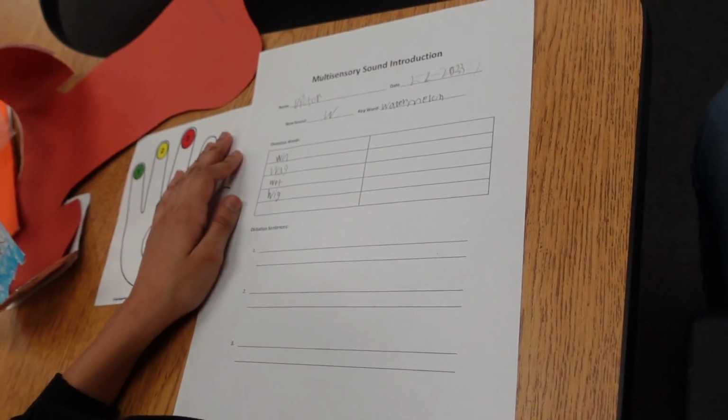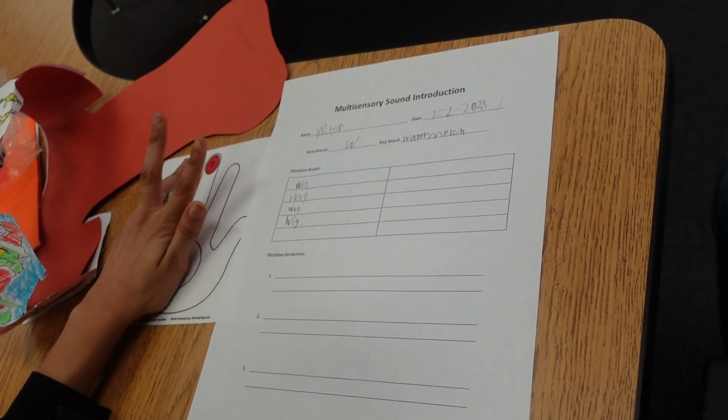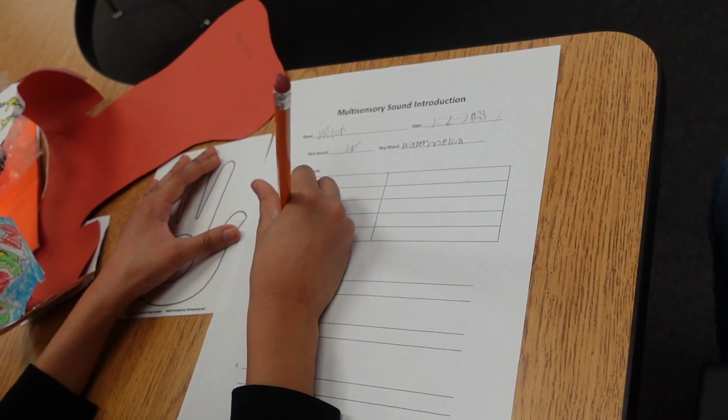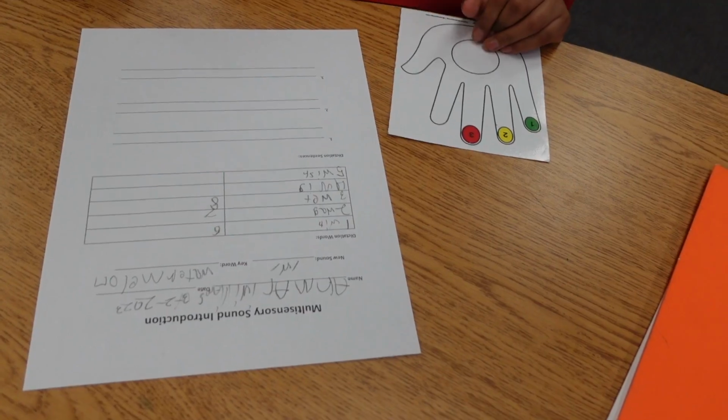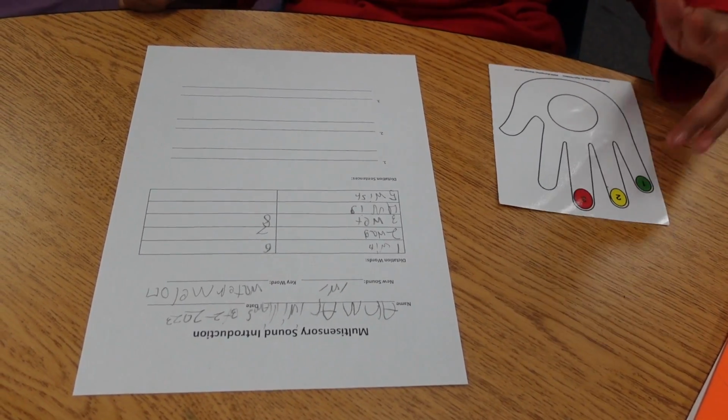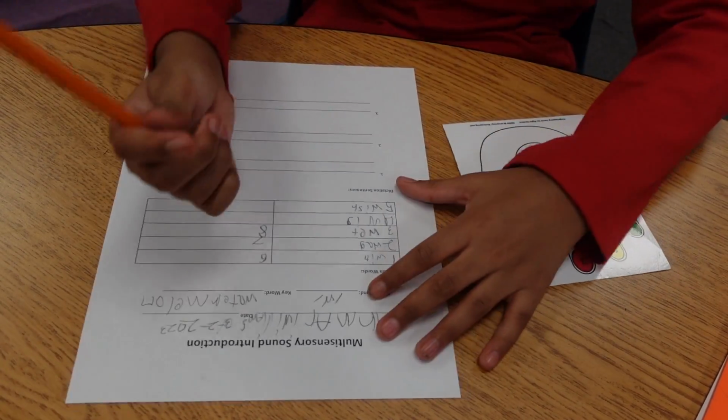Wish. Ready? Pound. Wish. Ish. Write it down. With. Ready? Pound. With. Write it down.